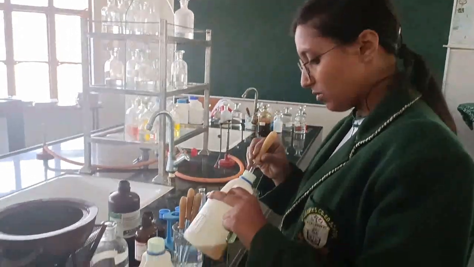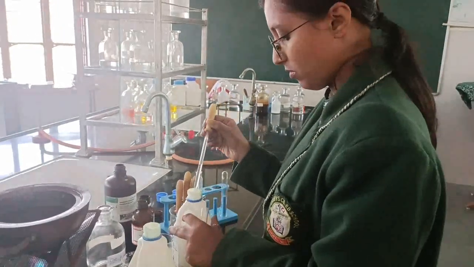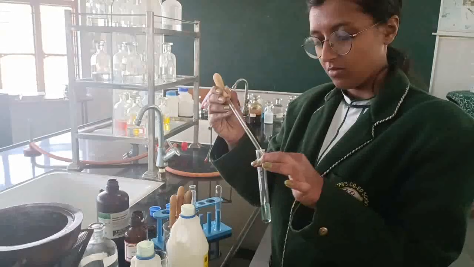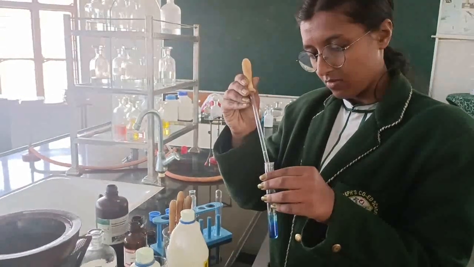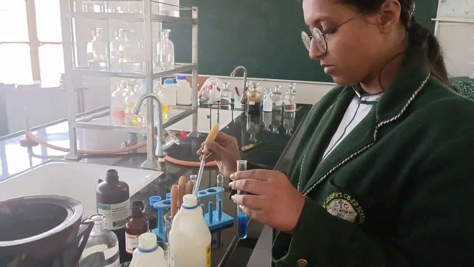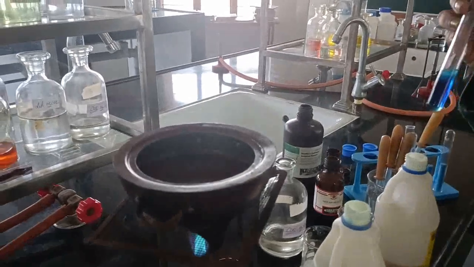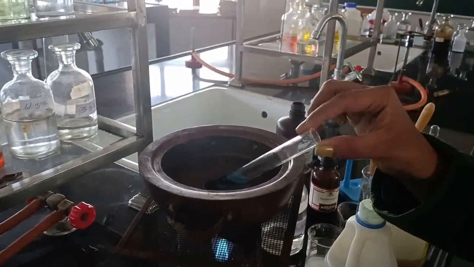Try to add the same quantity of Fehling A and Fehling B. Once you add, show me the test tube this side. This light blue will change to dark blue after adding Fehling B. Now, without shaking, keep this test tube in the boiling water bath which is already here and leave it.